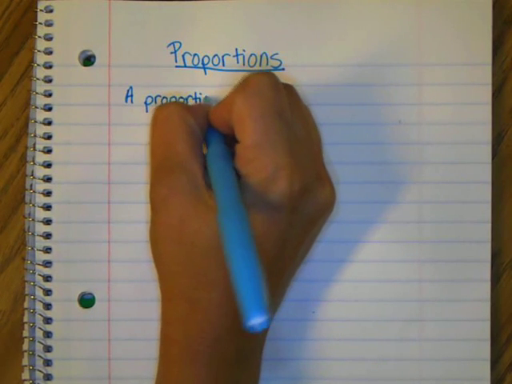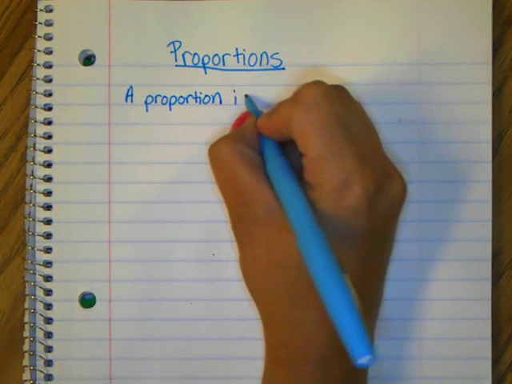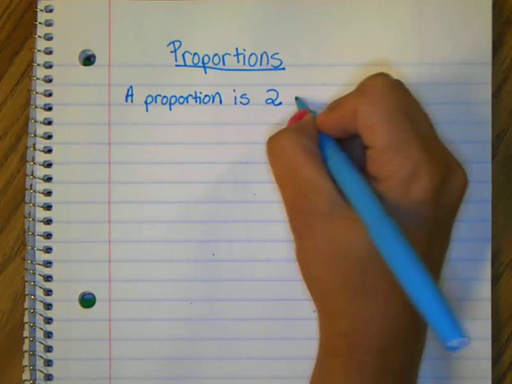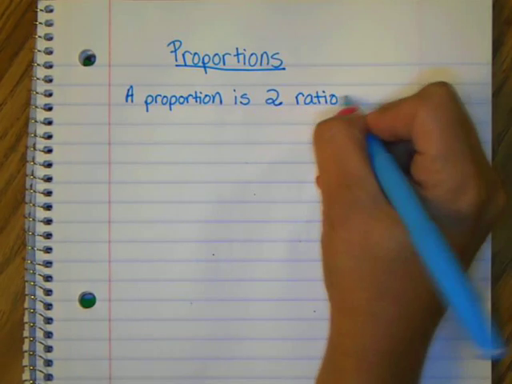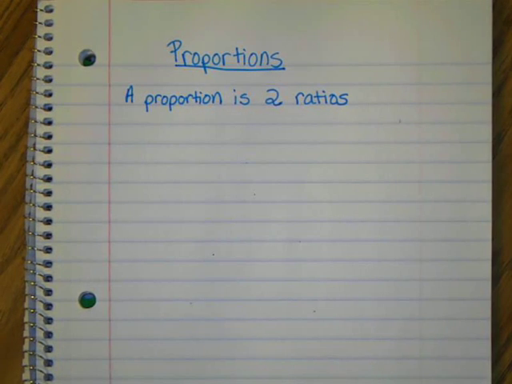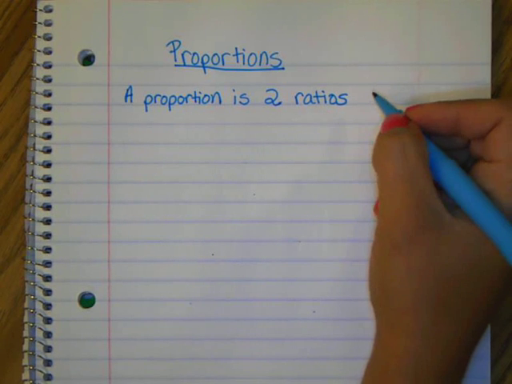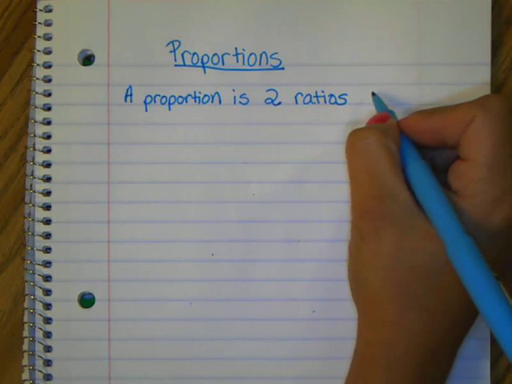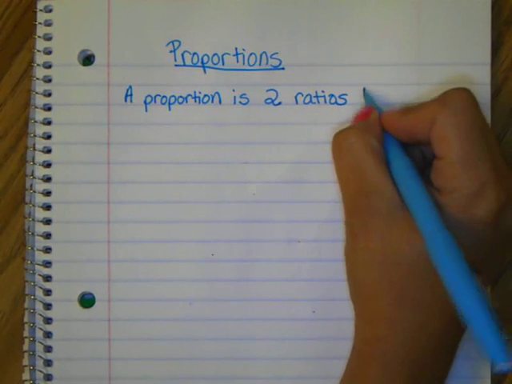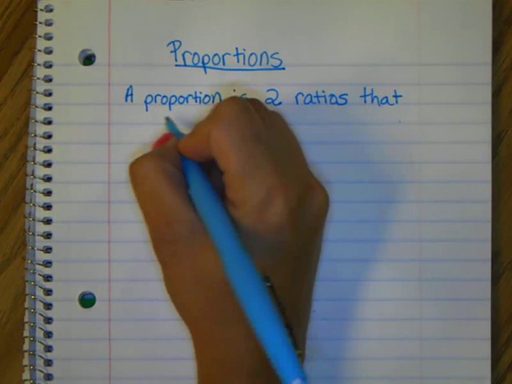Okay, that's true. So a proportion is two ratios that are equal. They're just equal. We use our factor puzzle to test that.